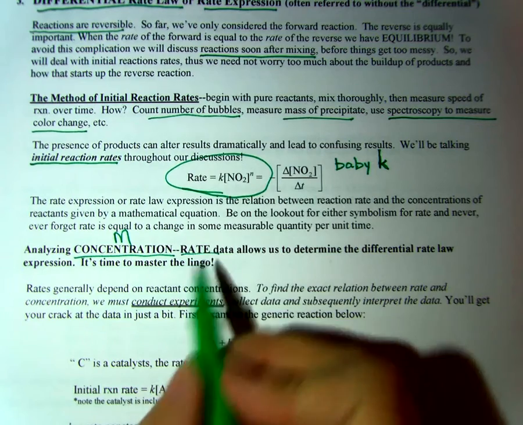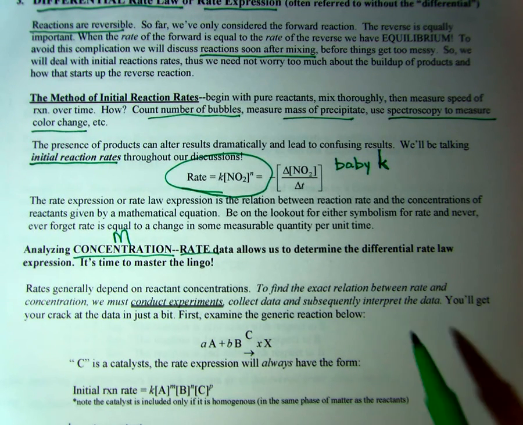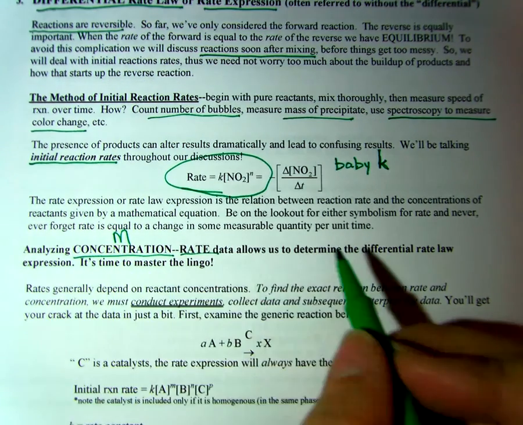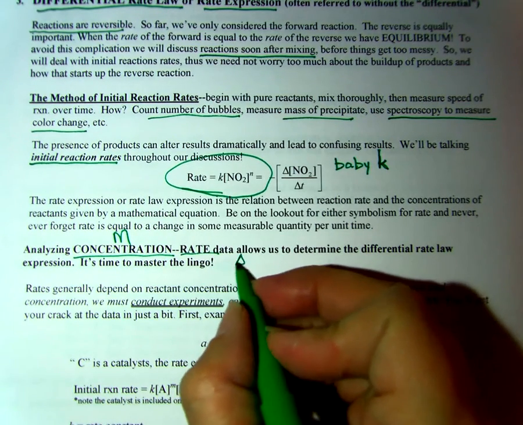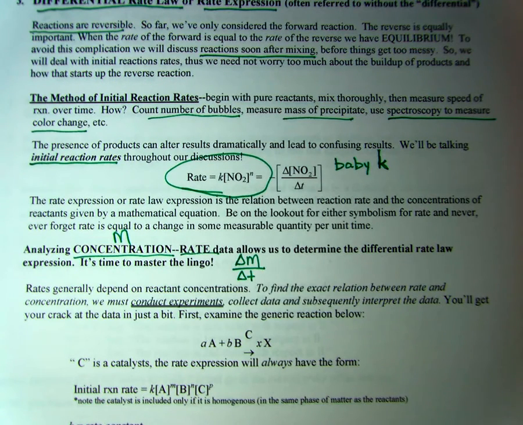And rate. So if you are looking at any problem and it gives you concentration and it talks about rate, then you know you're dealing with a rate law expression. And that allows us to figure this out. And remember that the rate, what you're really talking about is change in molarity over change in time. Because it's the change in concentration over the change in time. So it's really change in molarity over change in time.